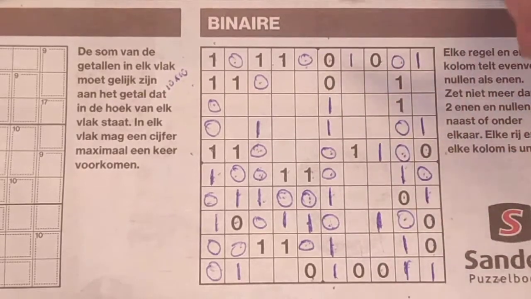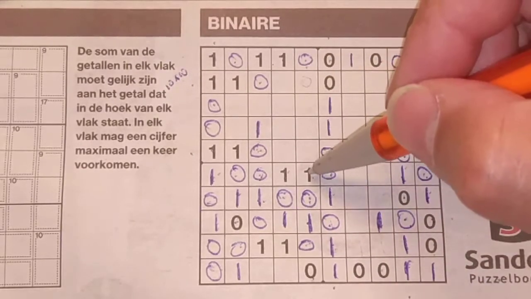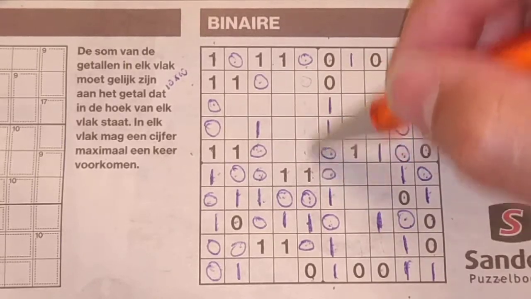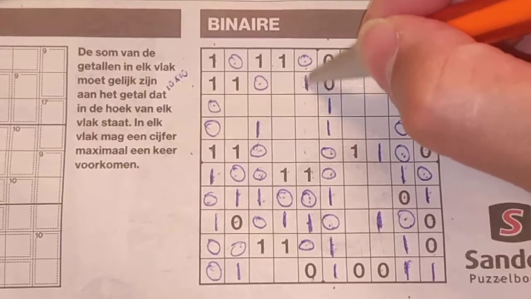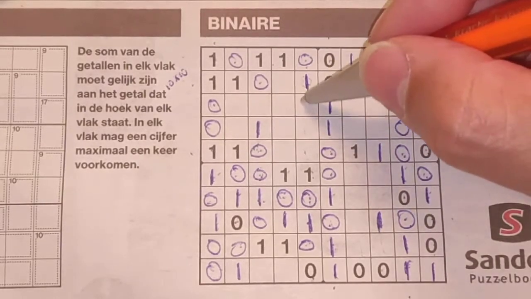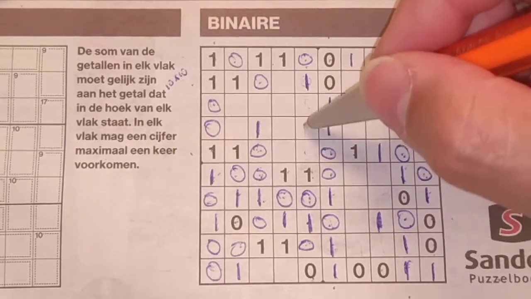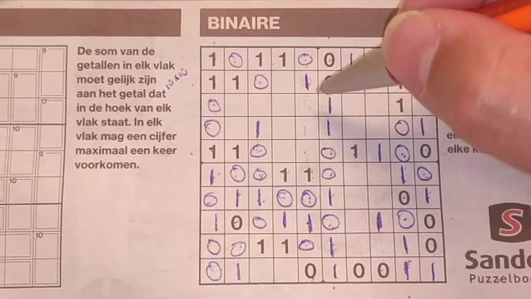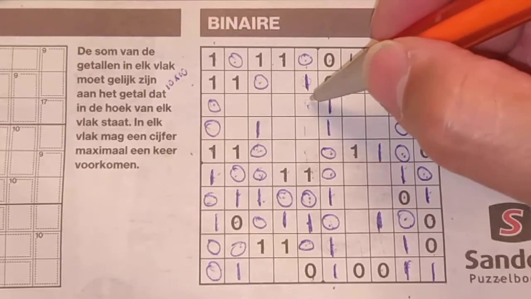If I place the 5th O here, then we have 4 ones in a row. So this cannot be an O, this should be a 1. If I place the 5th O here, then we still have 3 ones in a row. So this should be a 1.